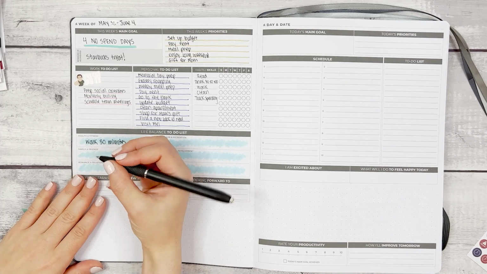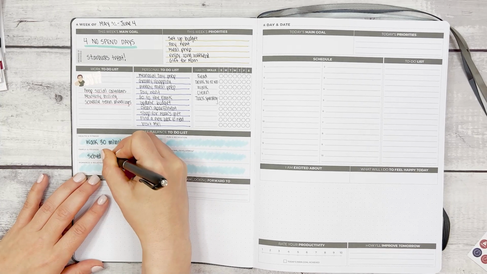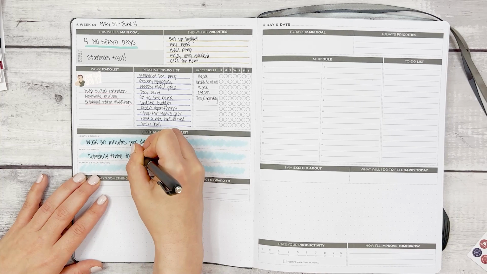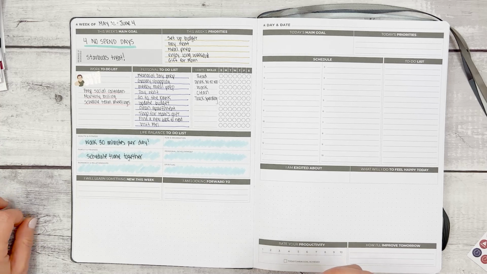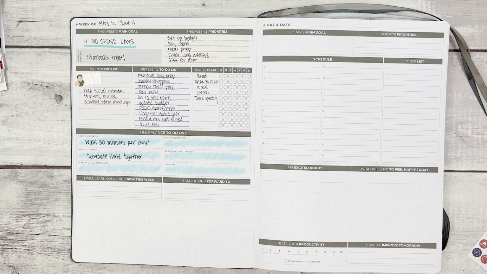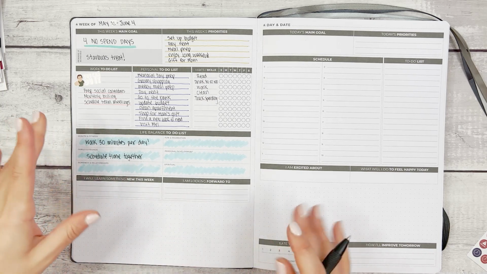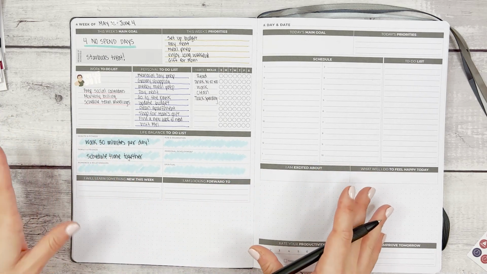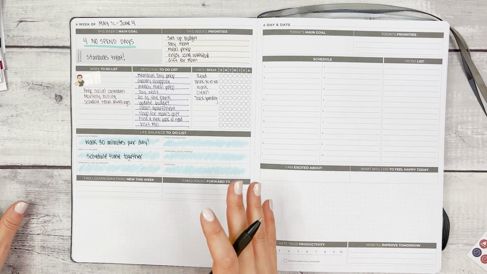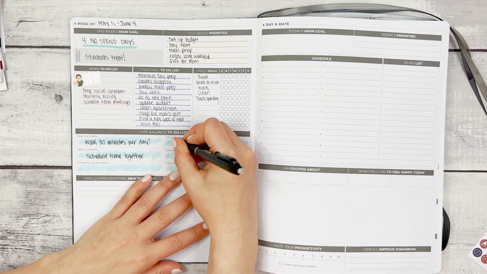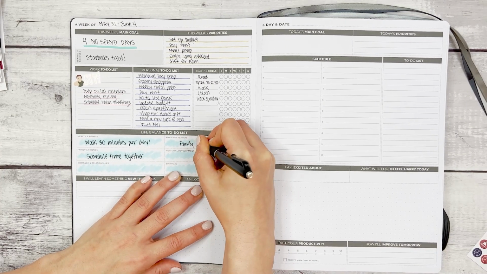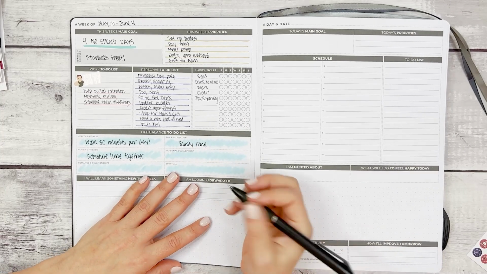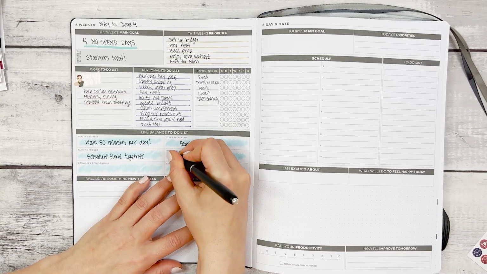Family and friends, let's write schedule. I'm going to write schedule time together. Everyone's lives are so busy that sometimes you just need to reach out to your family and friends and say, when can we pencil something in? When can we permanent marker something in on the calendar? Fun and recreation is probably going to be Memorial Day in terms of this week, but I'm going to write here family time. I know that that's sort of like family and friends, but for me, that's a lot of my fun and recreation, that kind of stuff. Personal development is start a new book.